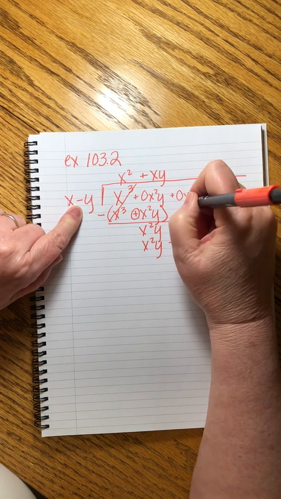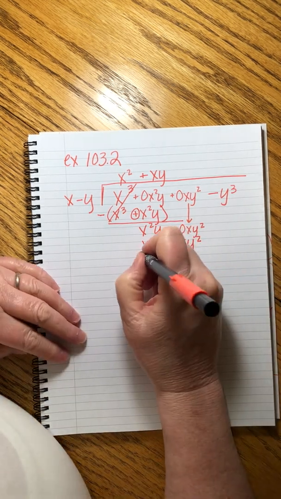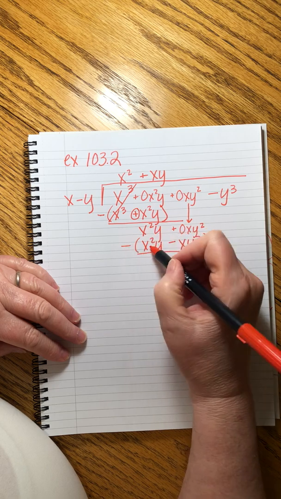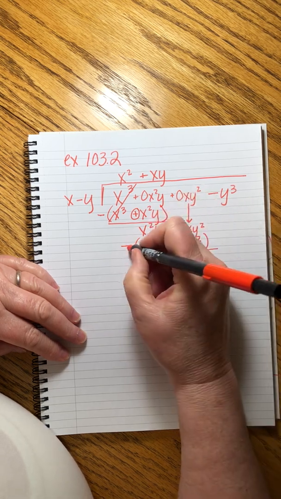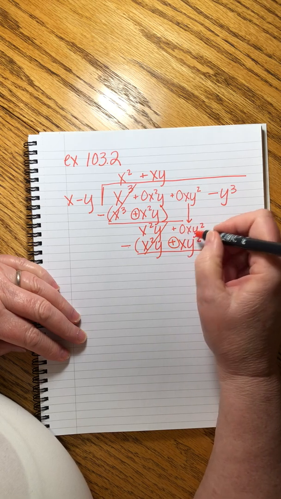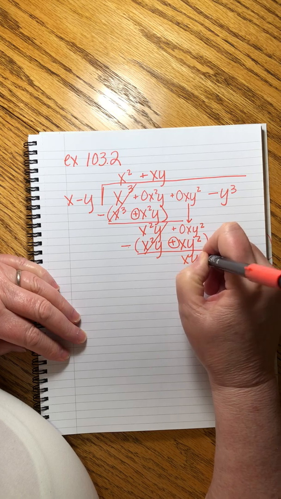Okay, that just comes down from the top. Now I'm ready to subtract. This minus this, that cancels. This turns this into a plus sign. 0xy squared plus xy squared equals xy squared.